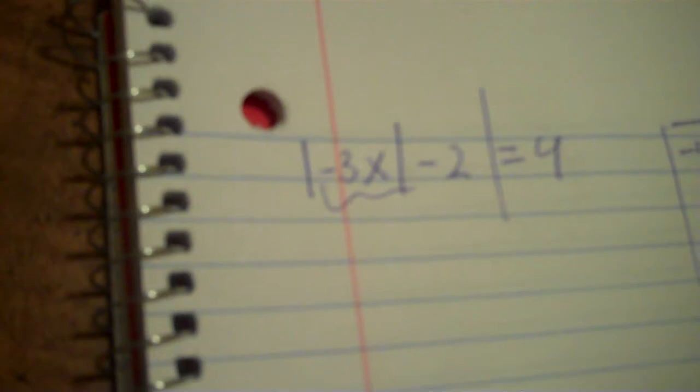Okay, next up. Now the game's going to change. Absolute value of negative 3x minus 2 equals 4. Inside the absolute value you have your negative 3x. But here's the problem. You don't know what it equals because you got this minus 2 outside. So you have to get rid of that.